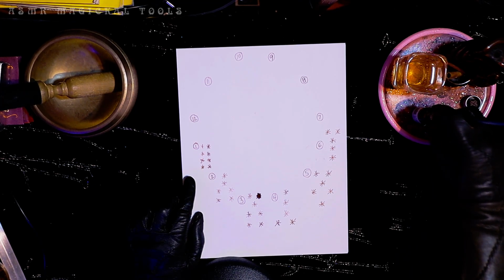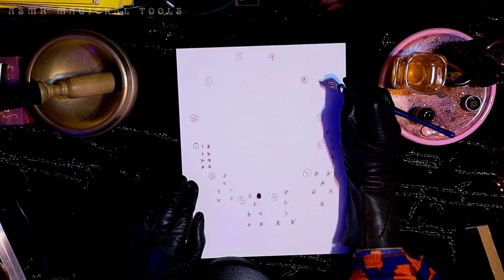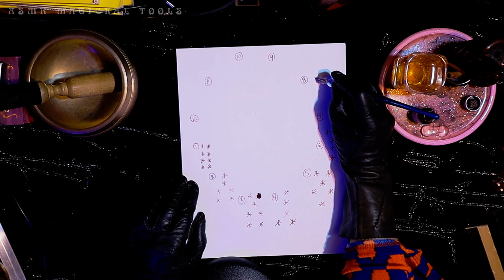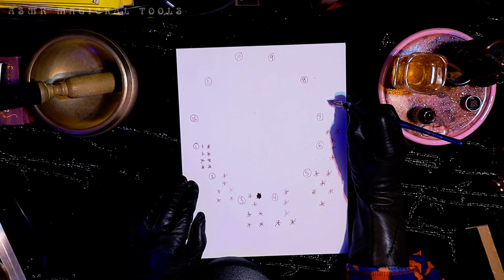And then again with the third line, right here with the 7th house.